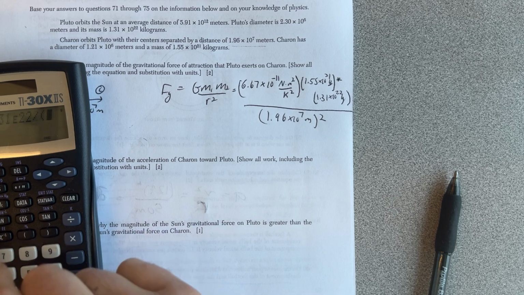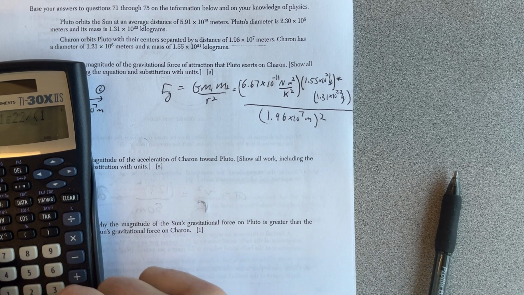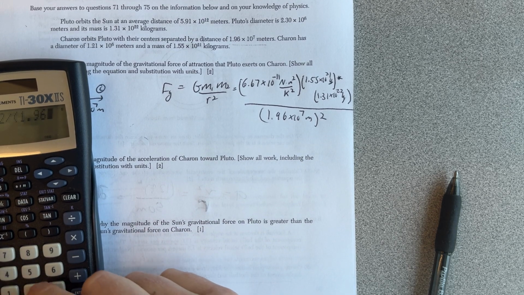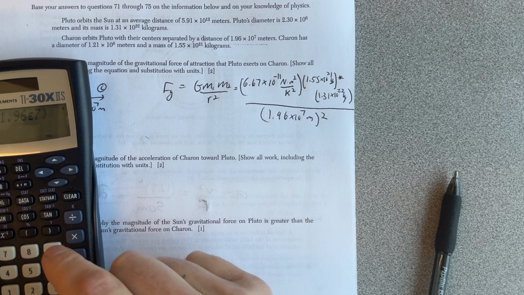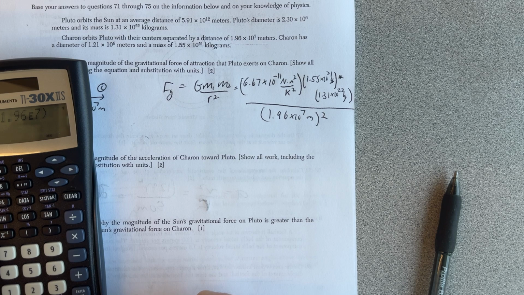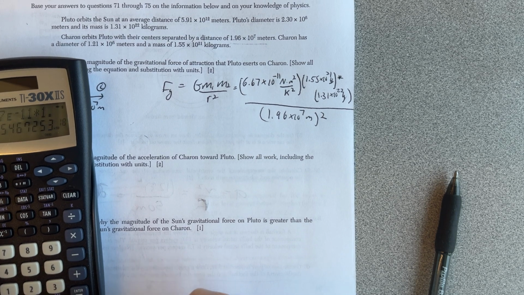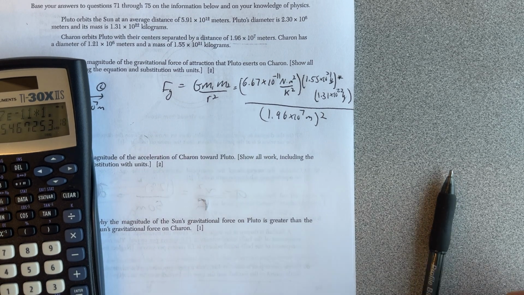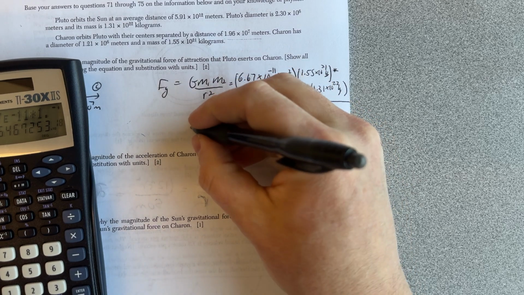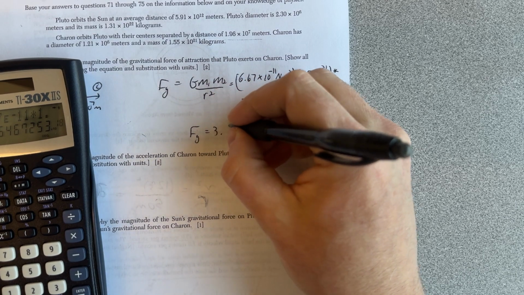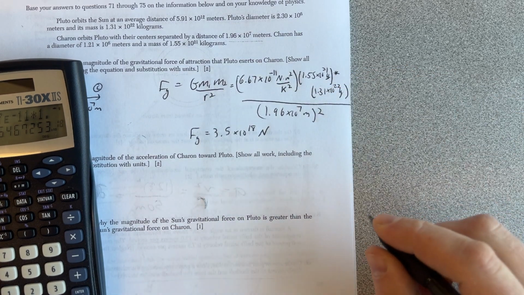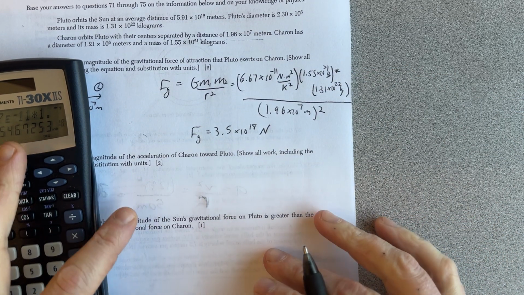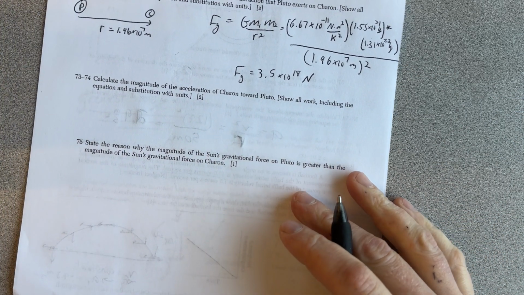All right, and then on the bottom, you've got to put everything in parentheses. I'm being careful putting this in because this calculator doesn't show me the whole formula. I'm going to hit equals, and we see Fg equals 3.5 times 10 to the 18th newtons, hopefully. I'll go back and check the key at some point and issue a correction if not.